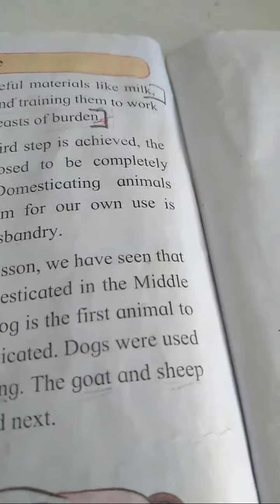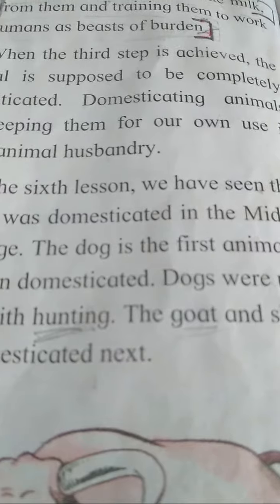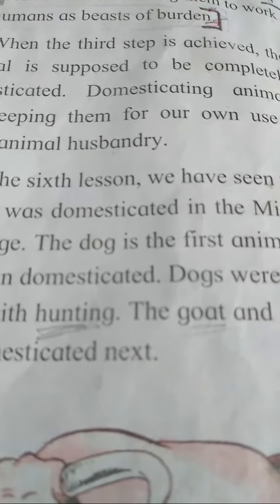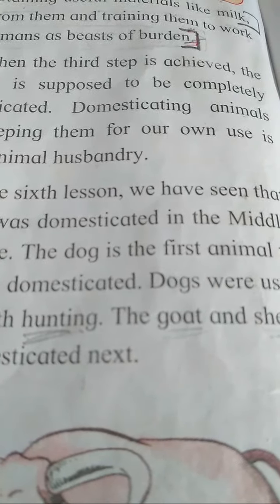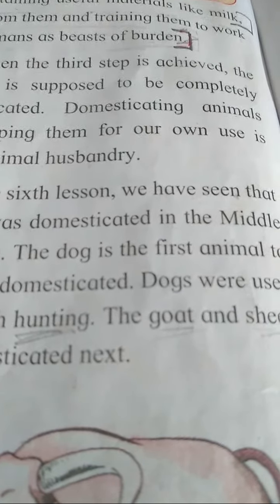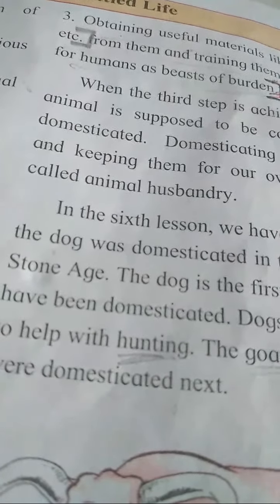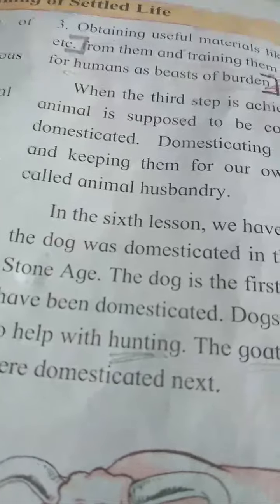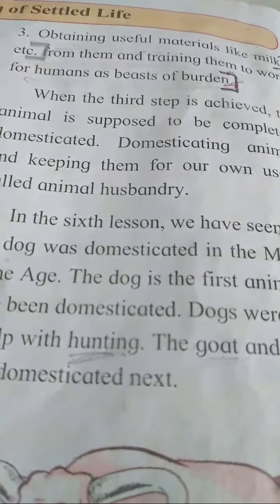When the third step is achieved, the animal is supposed to be completely domesticated. If you achieve the third step, you can decide that animal is domesticated. Domesticating animals and keeping them for our own use is called animal husbandry. आपण जर ह्या तीनही स्टेप्स कंप्लीट केल्या तर तो प्राणी पशुपालनासाठी परफेक्ट आहे. And this is called the domesticated animals.